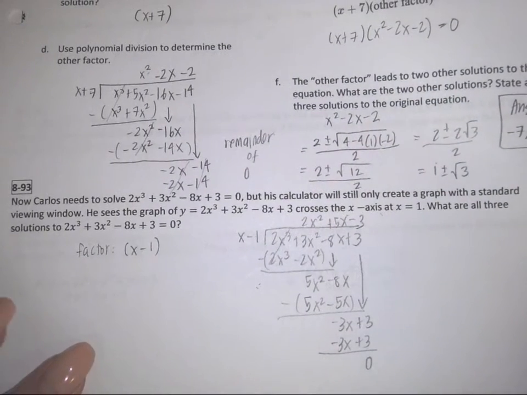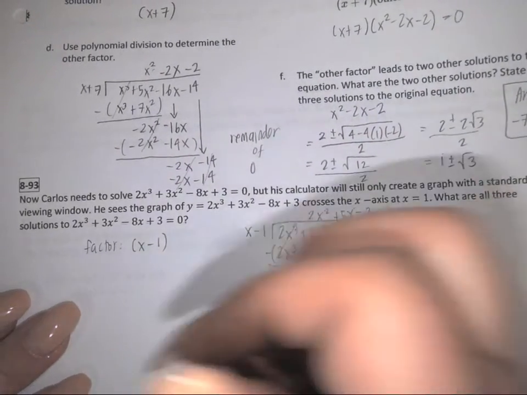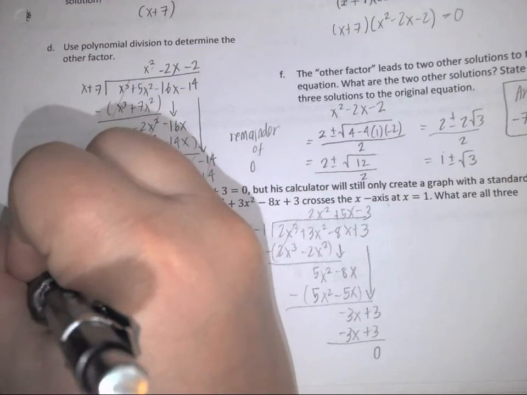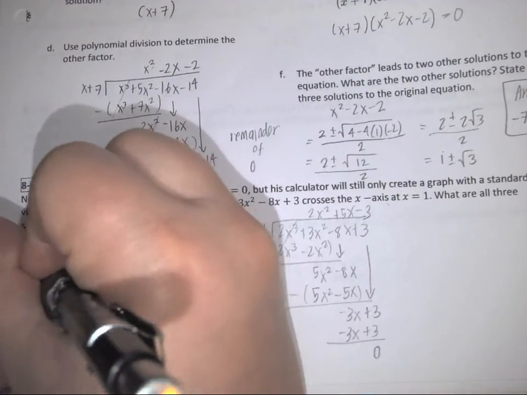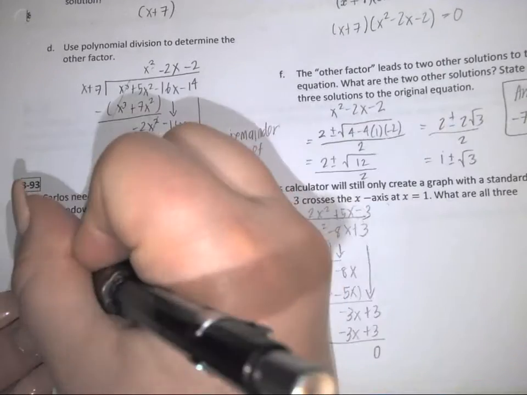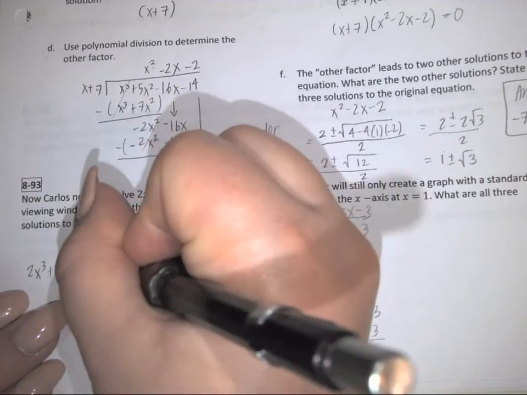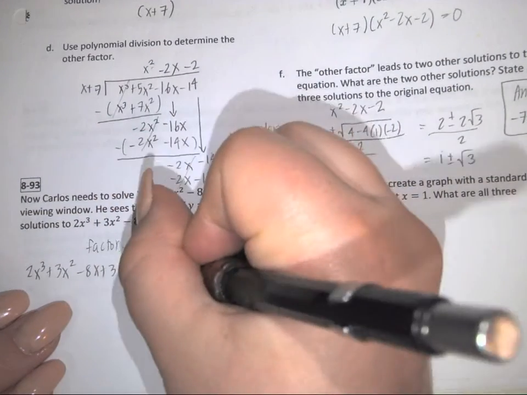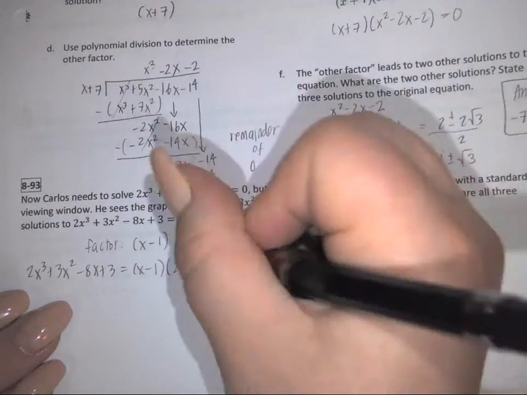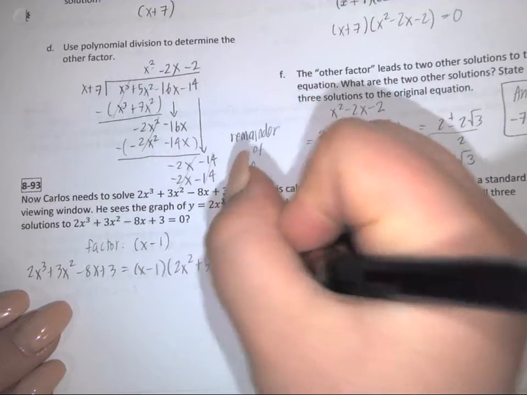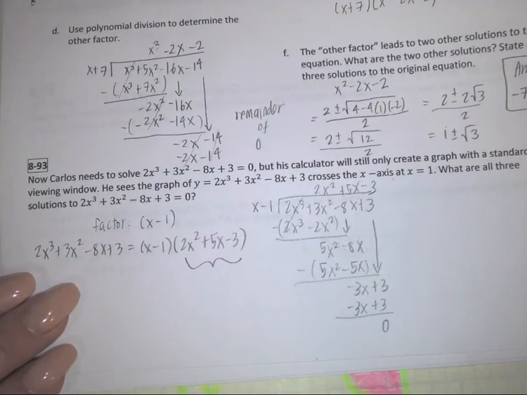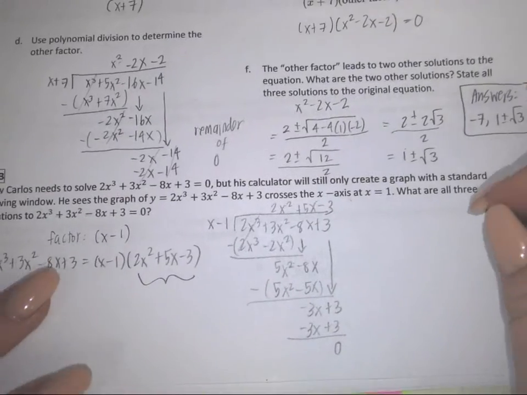And so that must mean that 2x cubed plus 3x squared minus 8x plus 3 factors to x minus 1 times 2x squared plus 5x minus 3. Okay, and then we want to see if this factors more, and it does. We'll do that over here.